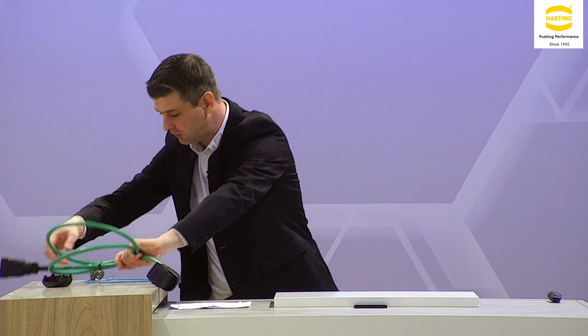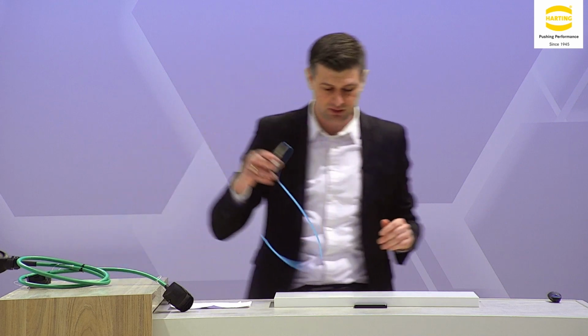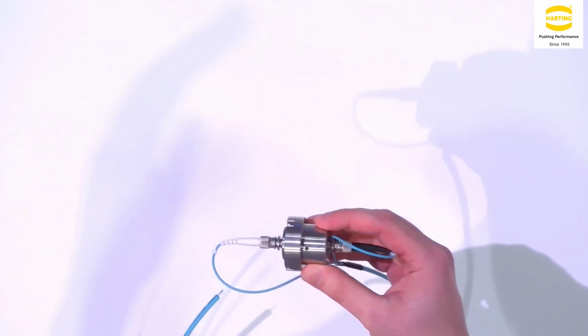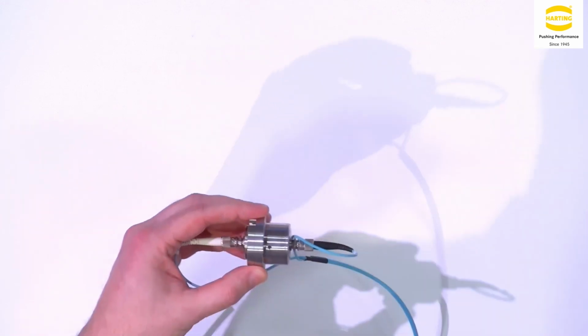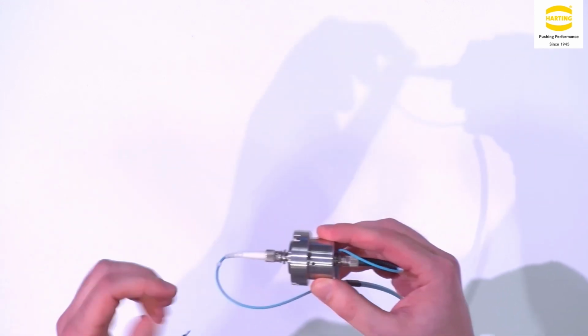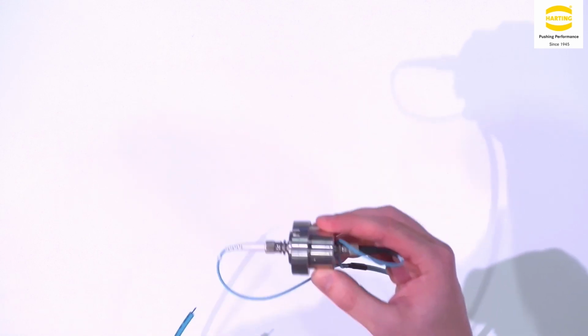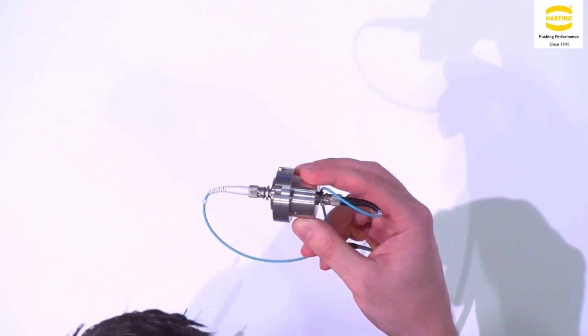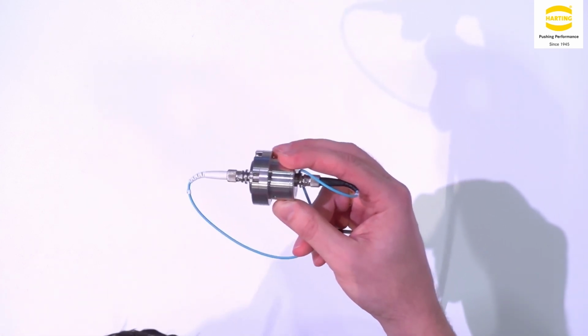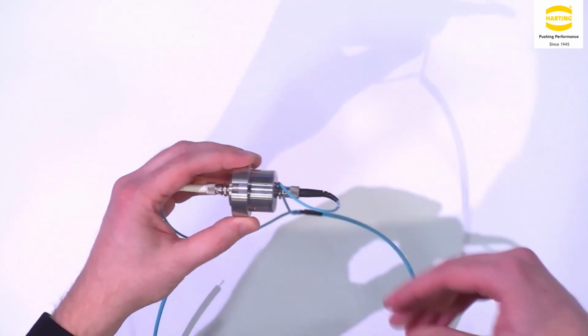Here I'd like to show you a special solution. It's called a fiber optic rotary joint. This rotary joint can transmit Ethernet from the dynamic area to the static area. We realize this with fiber optic connectors, and we can transmit 1 gigabit per second from the dynamic area to the static area.